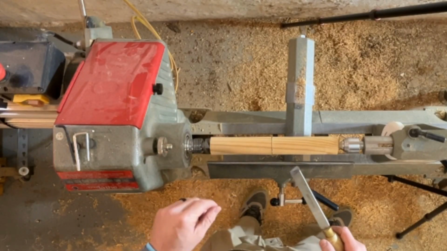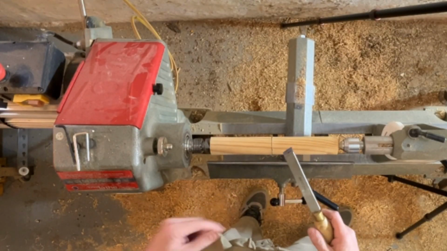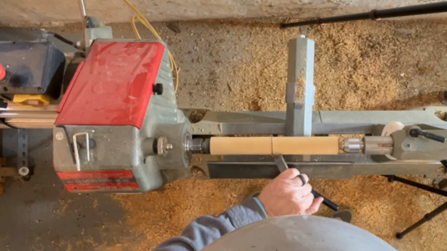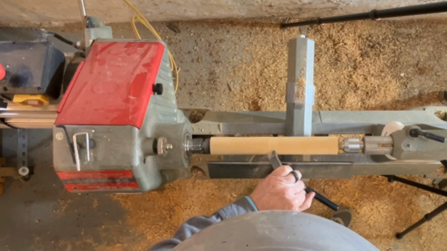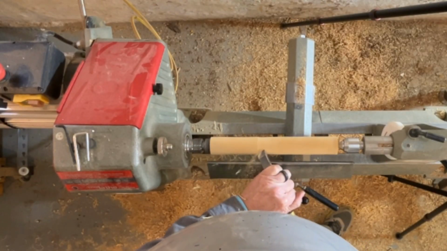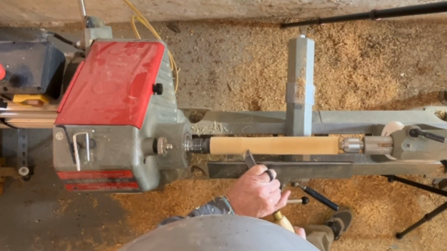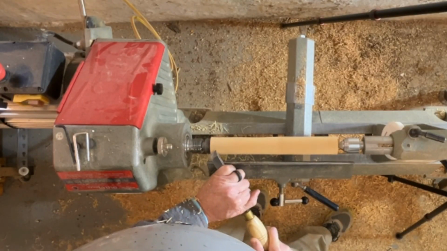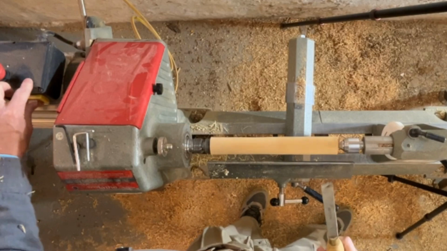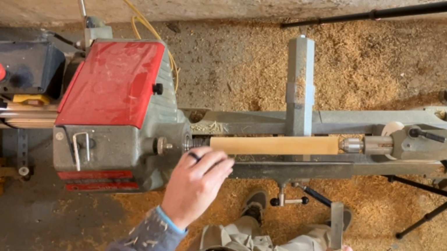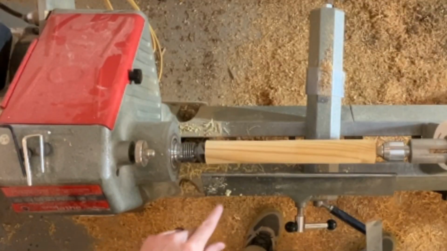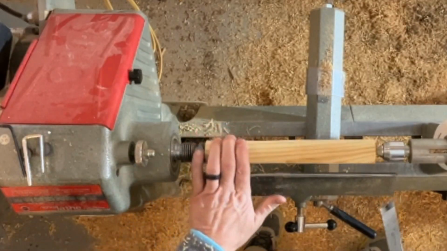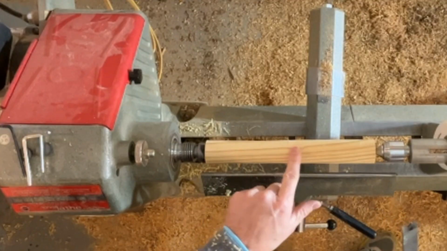Now let's kick on the lathe, and you can see the skew cutting in action. So we're getting nice stringy shavings right off the bottom of that tool. And one of the benefits of using a bevel cut is how smooth the surface finish is.